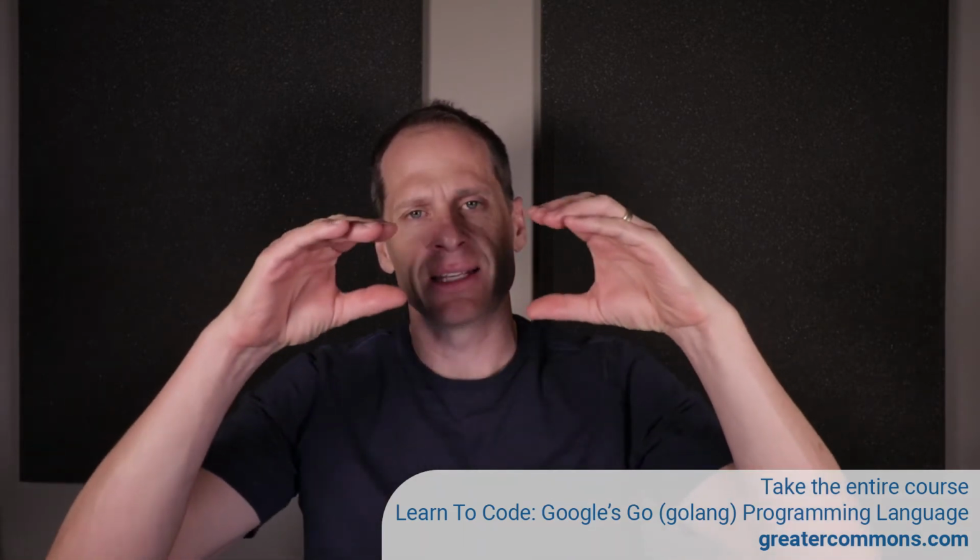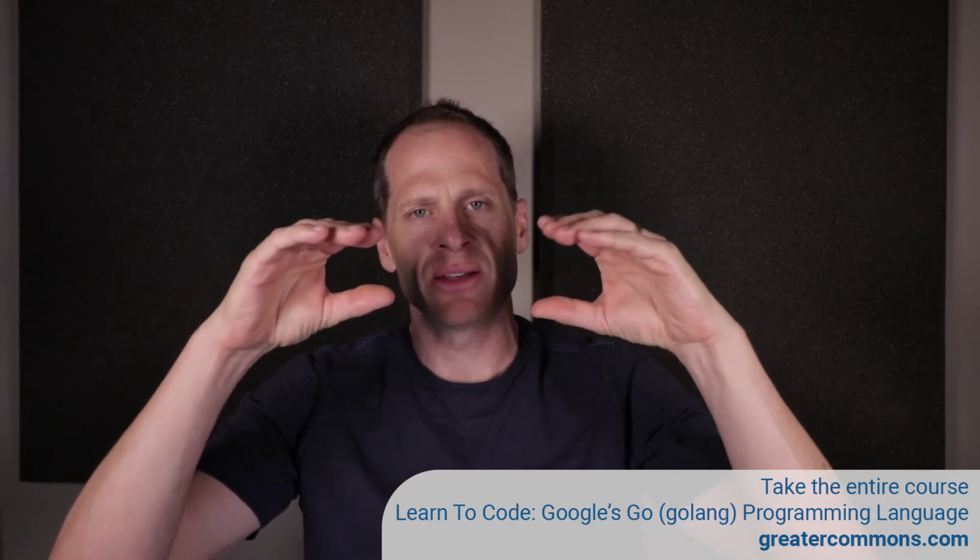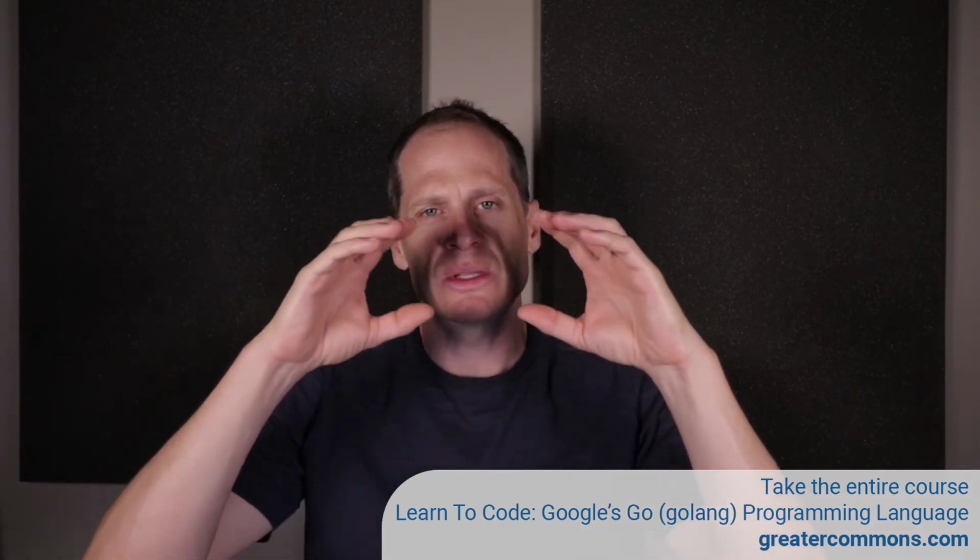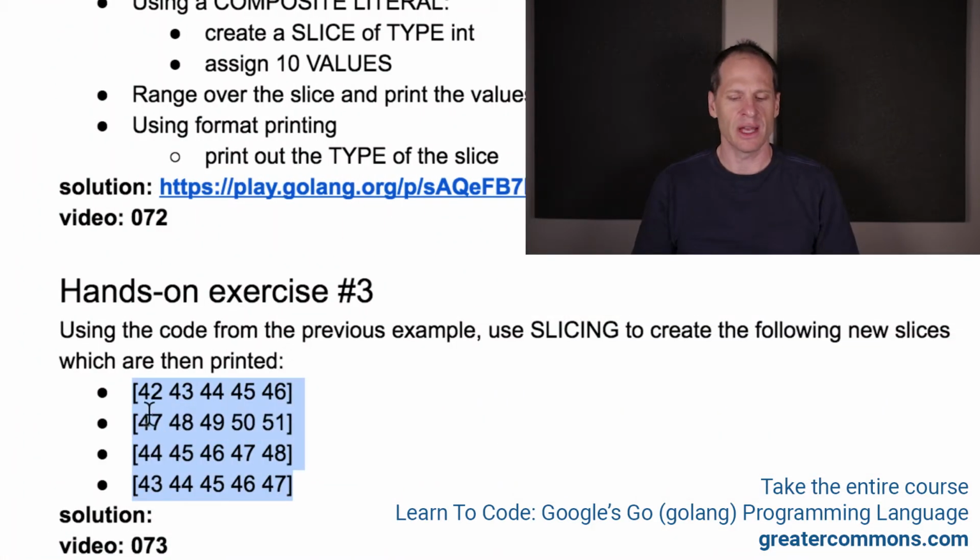So here's hands-on exercise number 3. For this hands-on exercise, I want you to take the code from the previous video, the previous example, that's going to print out a slice for you. You have a slice of ints with 10 values in it. I want you to take that slice of int and slice it. So you're going to use slicing and you're going to get these values right here.